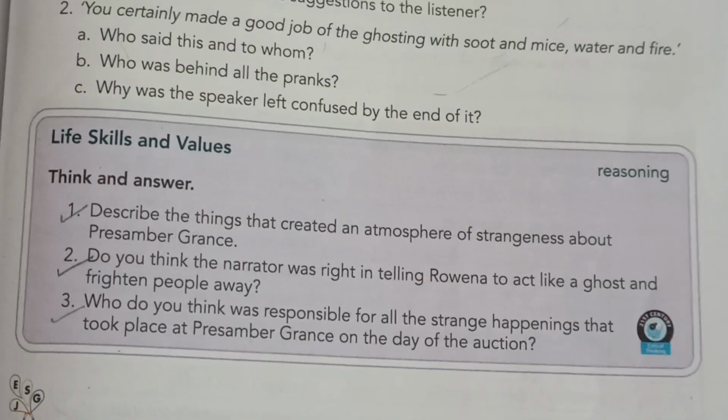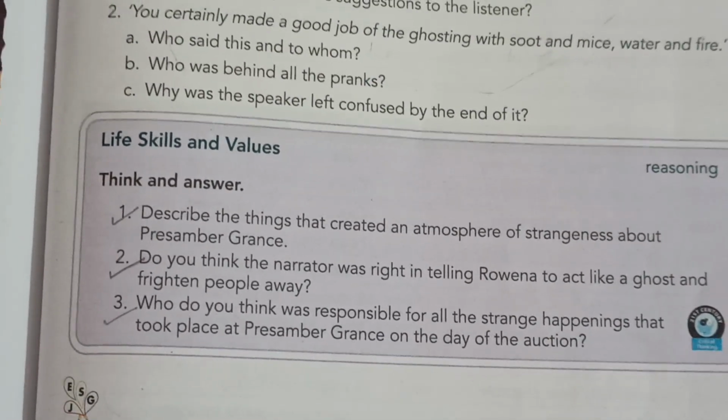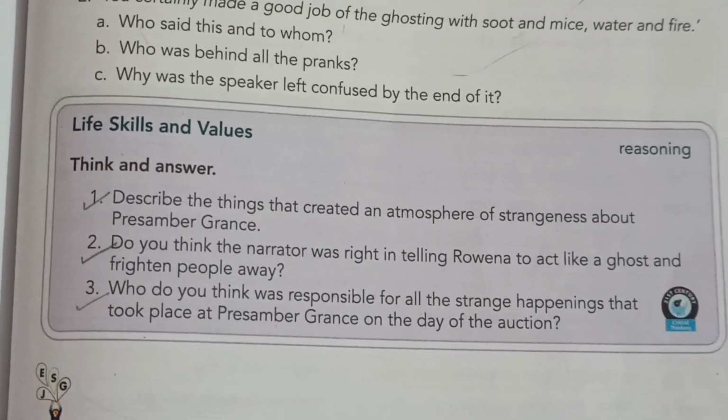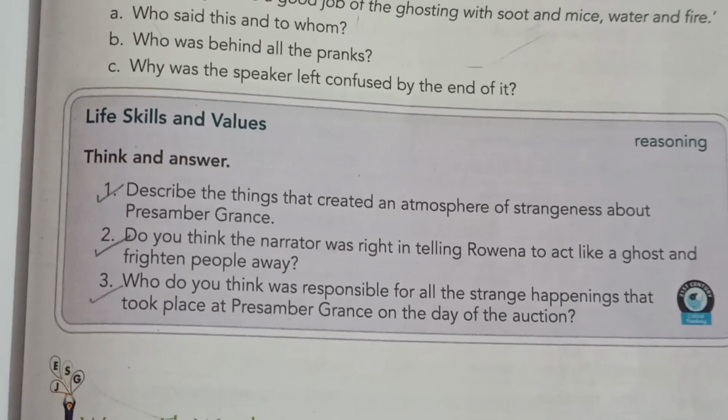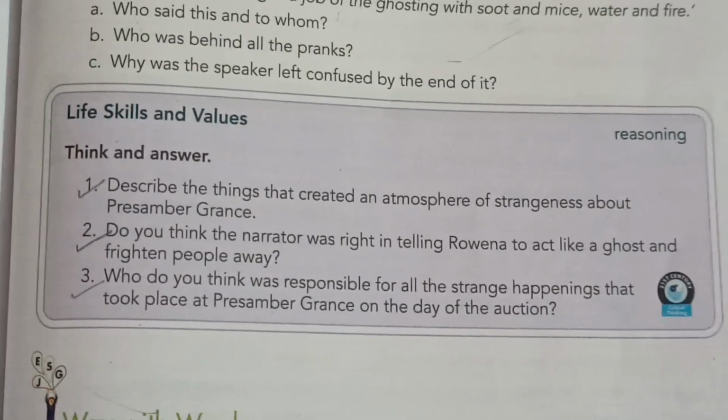So now we begin with the life skills and values question and answers. Questions. Think and answer. Question number 1. Describe the things that created an atmosphere of strangeness about Presamber Grance.